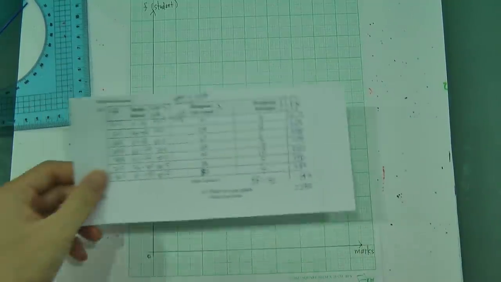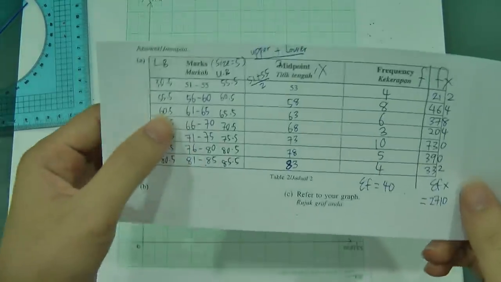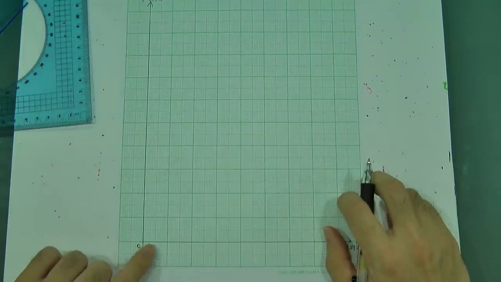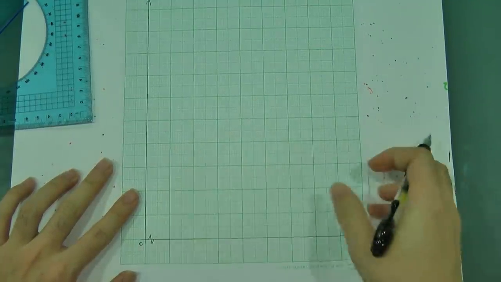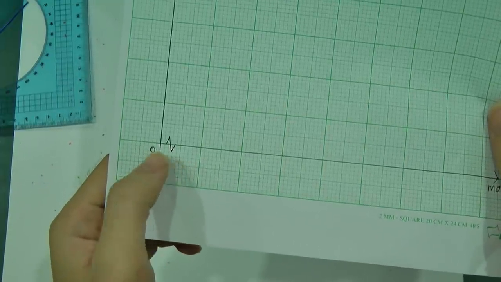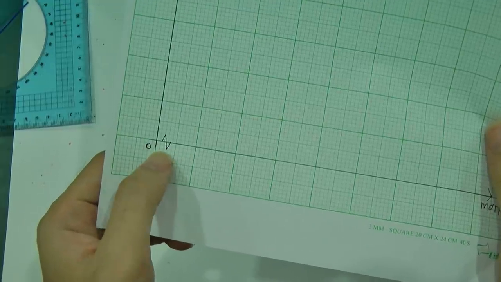What happens over here is my class actually starts from 50.5. So when I write the 0 here, before I start, I will draw this symbol. This symbol stands for my 2 cm not being 50 units. I skip some units over here, so I draw this symbol.